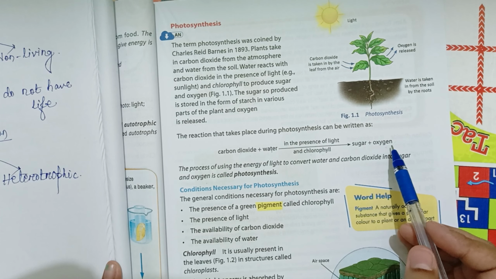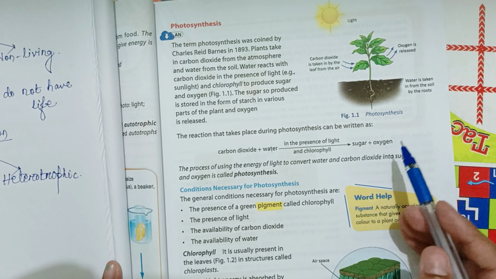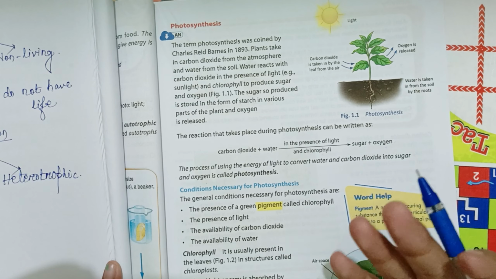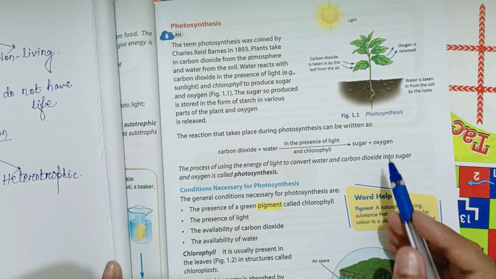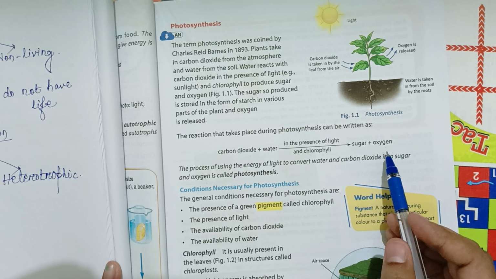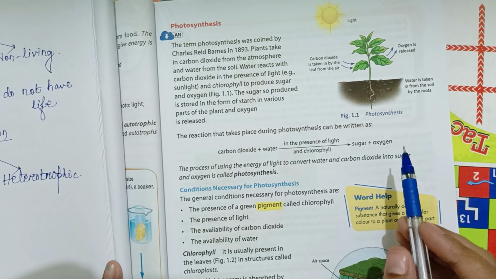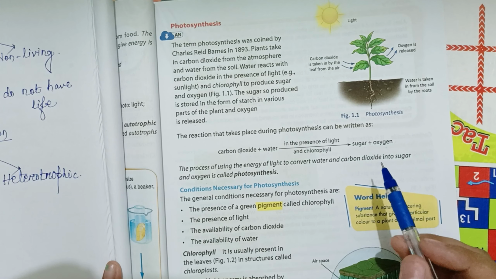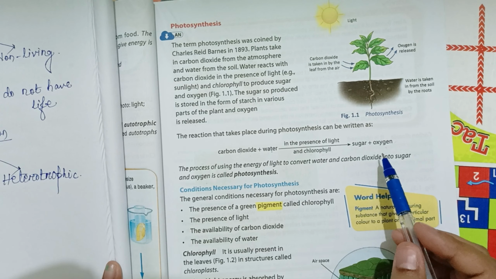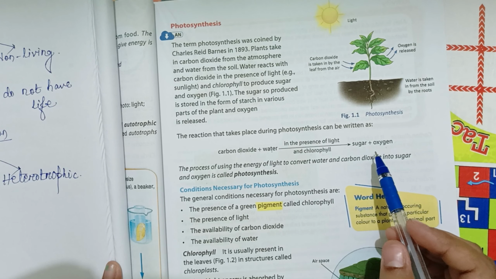So the more trees you plant, the more the oxygen percentage will increase in the air, and the air will be more and more purified, correct? So we should not cut down the trees for our own reasons. We should always try to plant more and more trees.